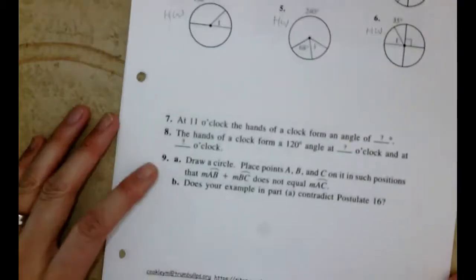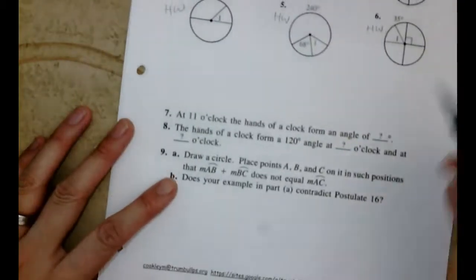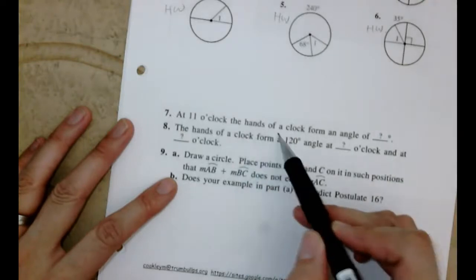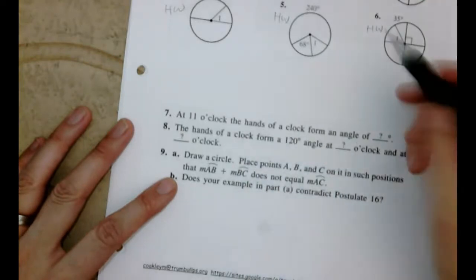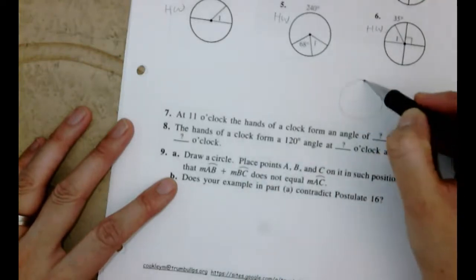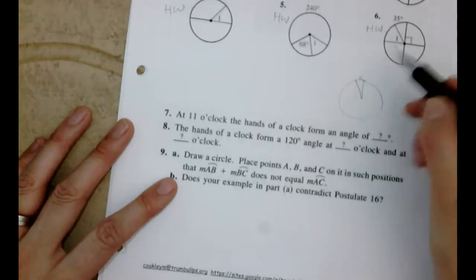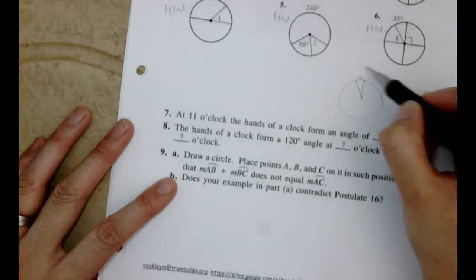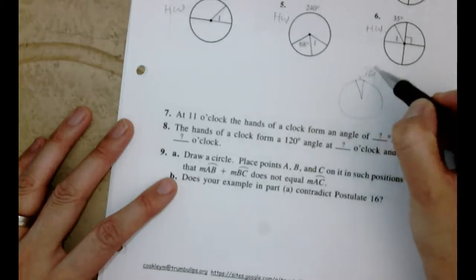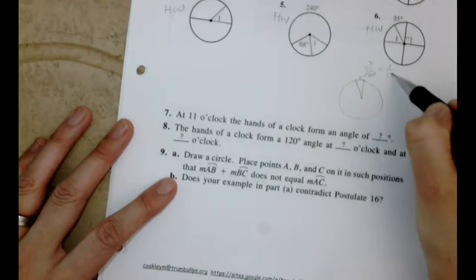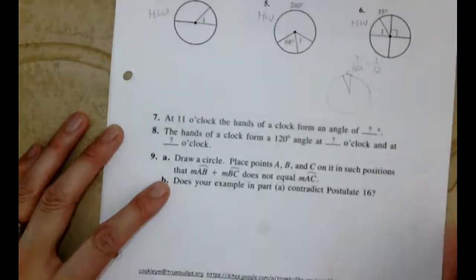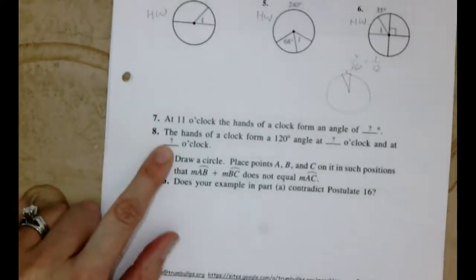At 11 o'clock, the hands of a clock form an angle of, okay, 11 o'clock. So the whole thing is 360, and x over 360 is 1 over 12. So you solve that and you get x.